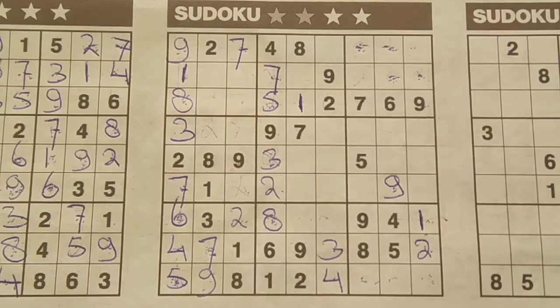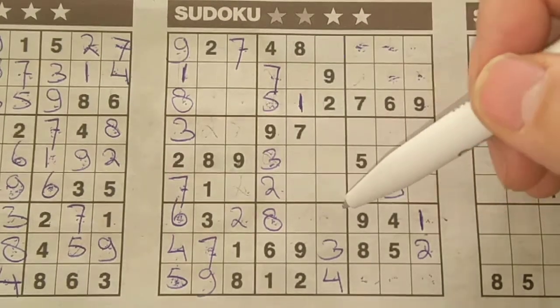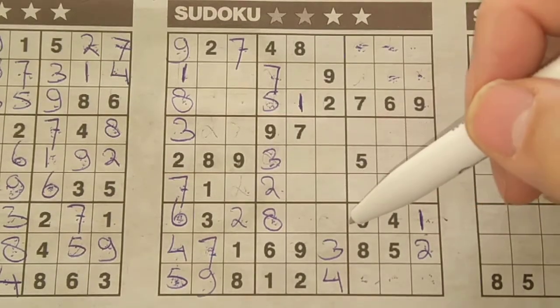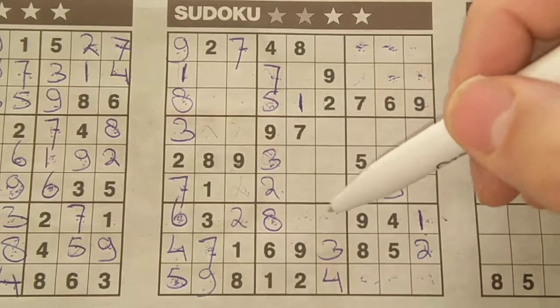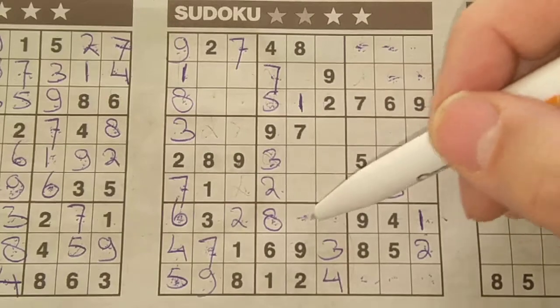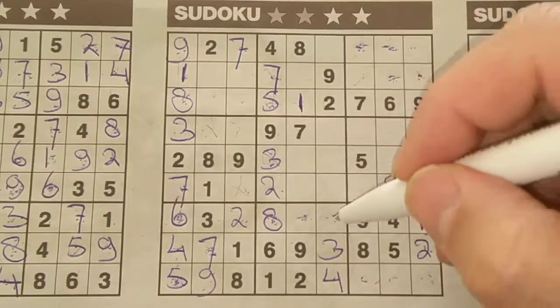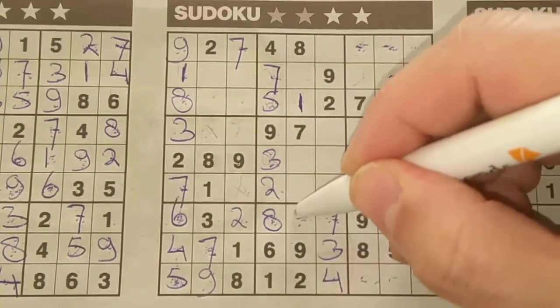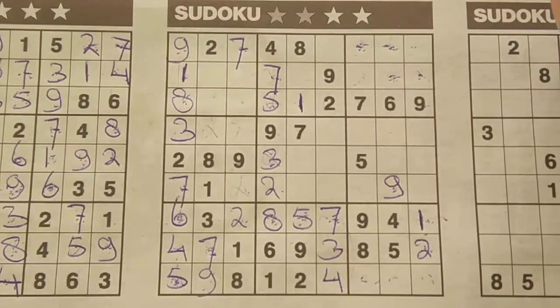Then 5. Yes, 2 numbers left in this big square for the number 7 and 5. We have a 7 here, so no 7 there. 7 should be here. The 5 goes there.